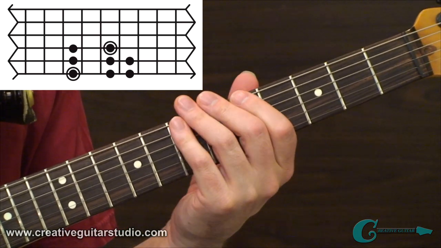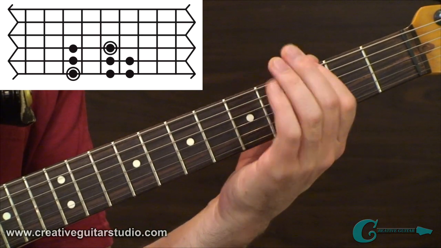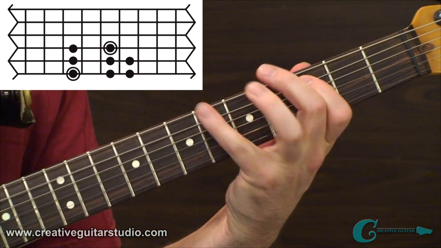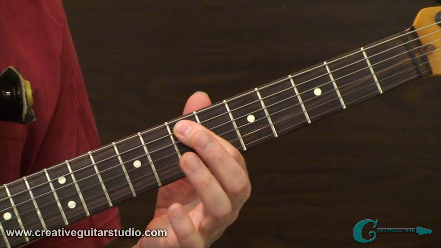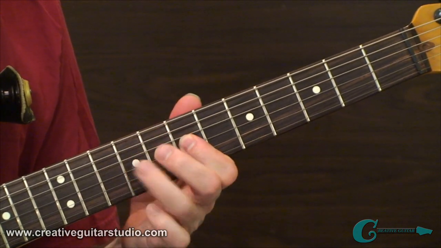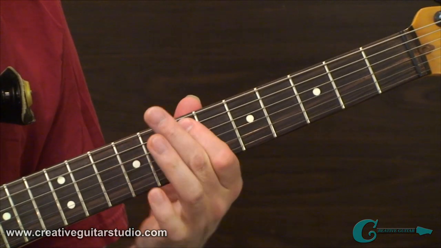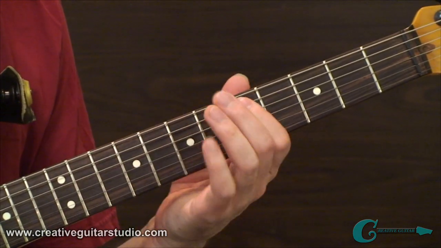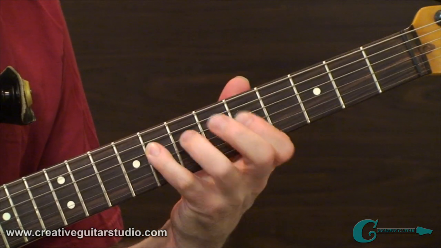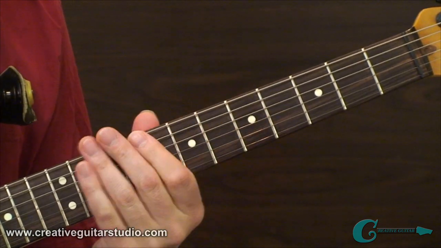There's a very common shape for this scale. You can slide it anywhere you want. And you can play it off 5th string too. So any way you place it, you get a natural minor scale.